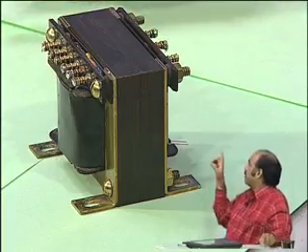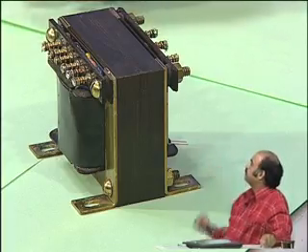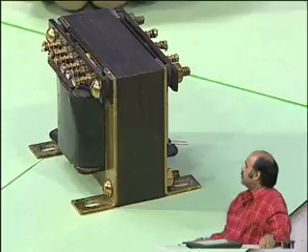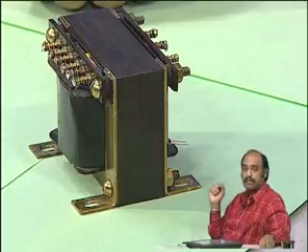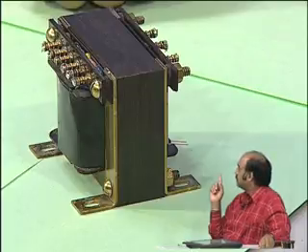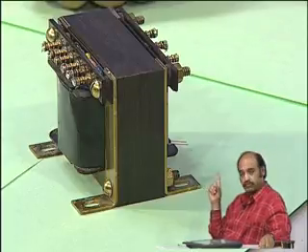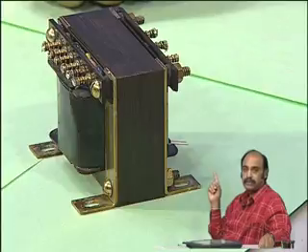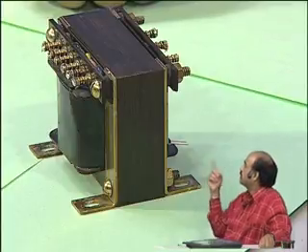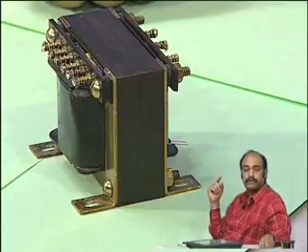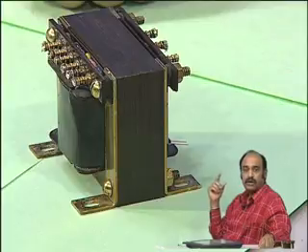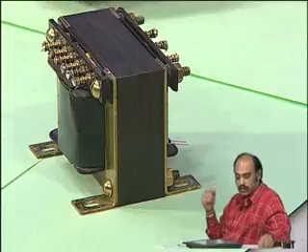Now, you see the winding at the center, which goes through a central limb. Now, this consists of both the primary and the secondary. So, the primary is wound first and then the secondary is wound on that one about the central limb. So, the core here looks slightly different.